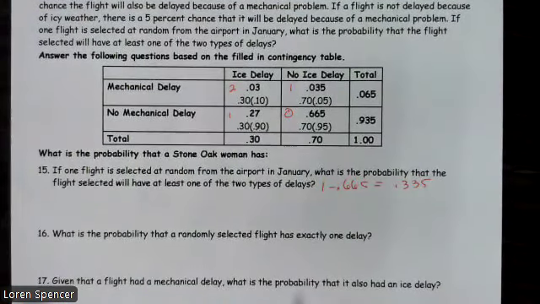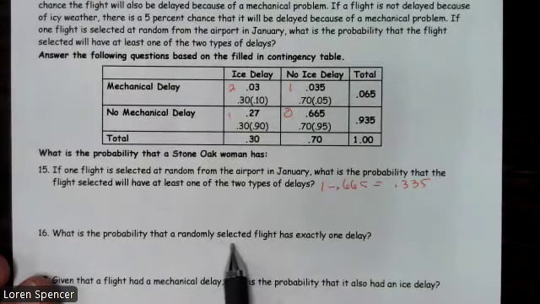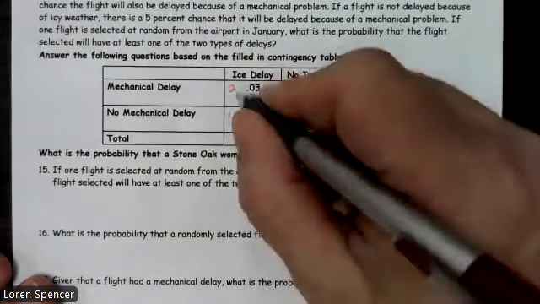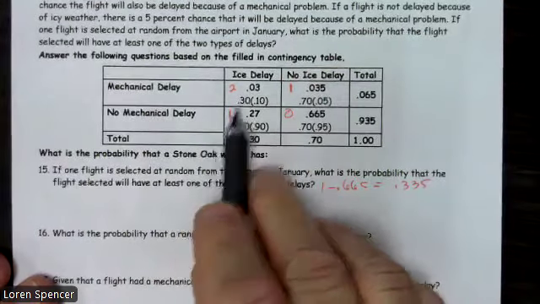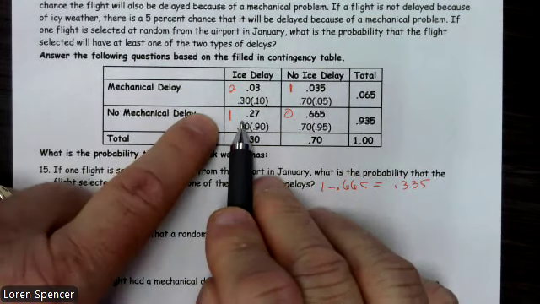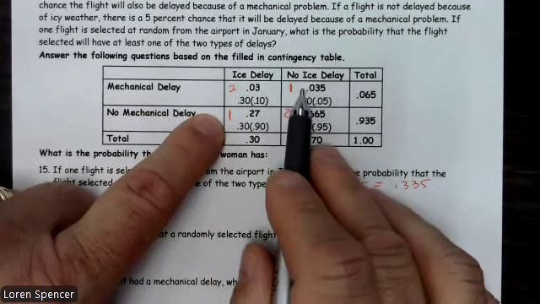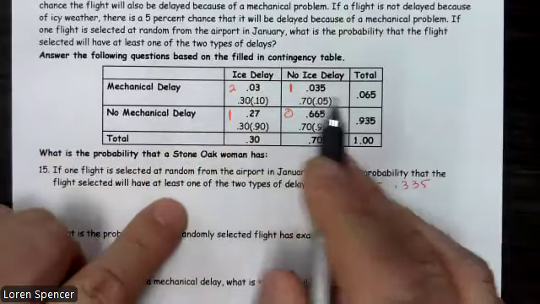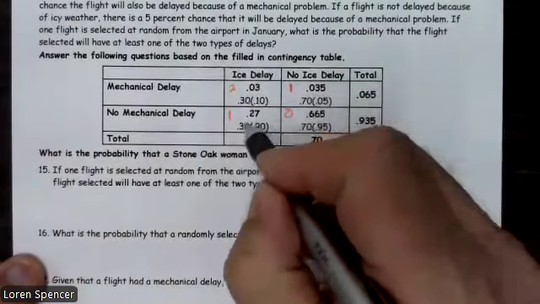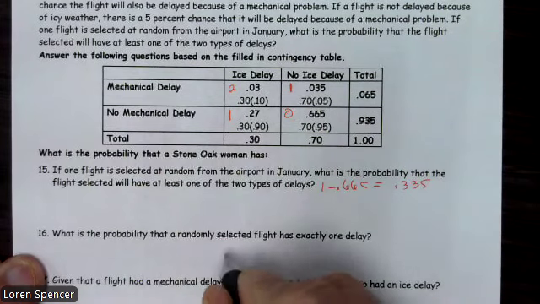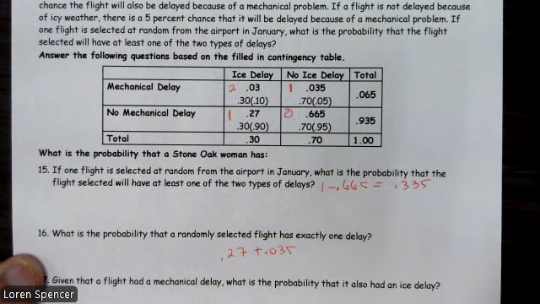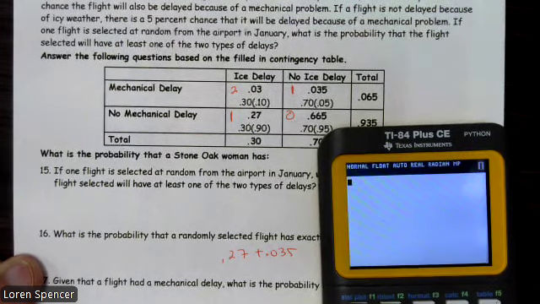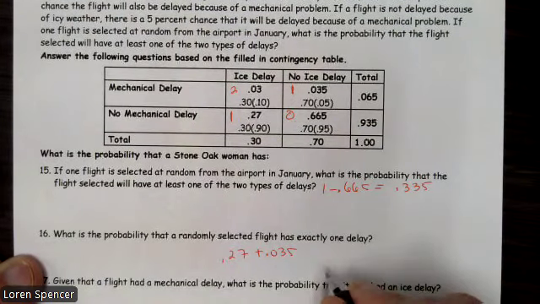All right. What's the probability that a randomly selected flight has exactly one delay? Well, we kind of just got to that. We said, oh, this has an ice delay, but not a mechanical, so it only has one. This one has no ice, but a mechanical, so it has one. So what we're looking for is these two that have one, so we need to add them up. So 0.27 plus 0.035 is 0.305.